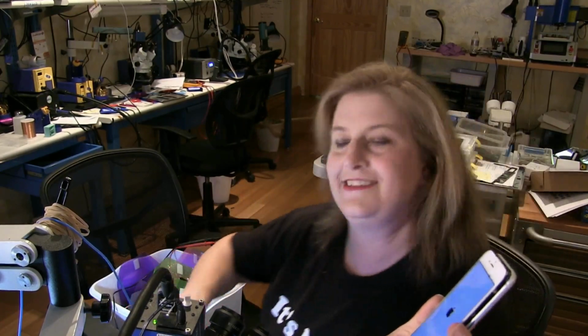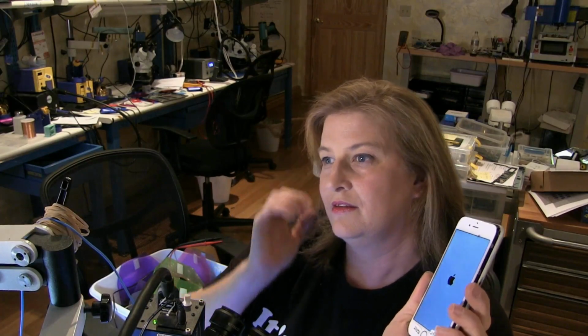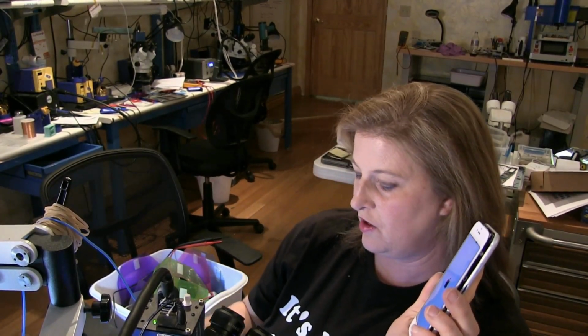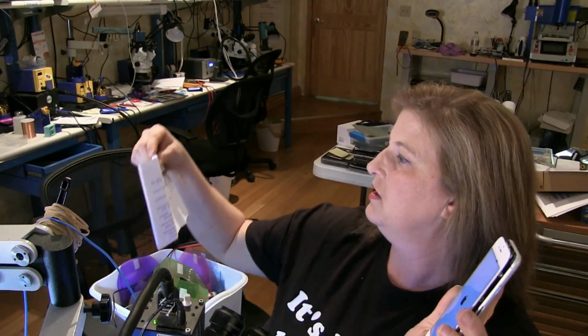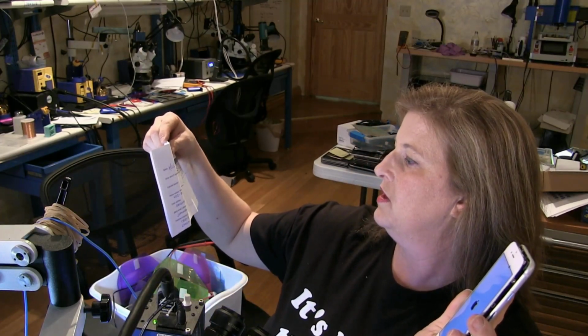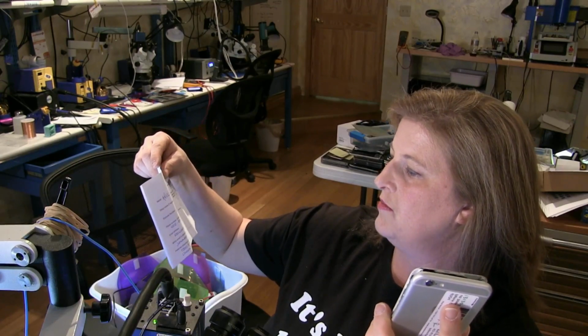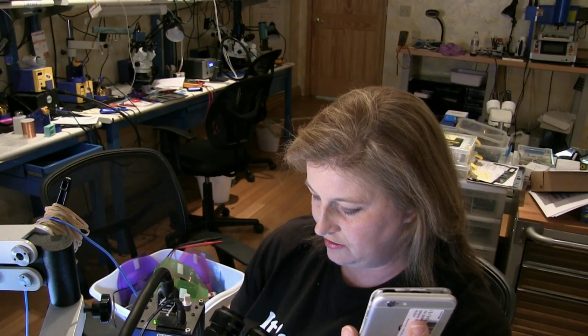What's cool about this phone is that I just picked it out of my rush pile. I just got back from vacation, and it comes from Kelly Riley from Lincoln, Nebraska, which is pretty crazy.